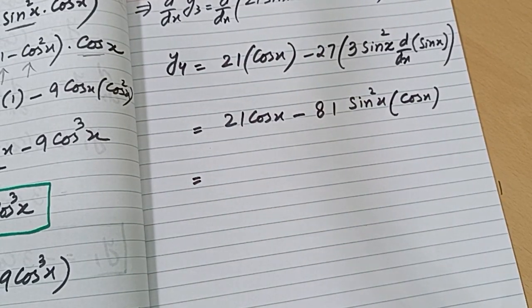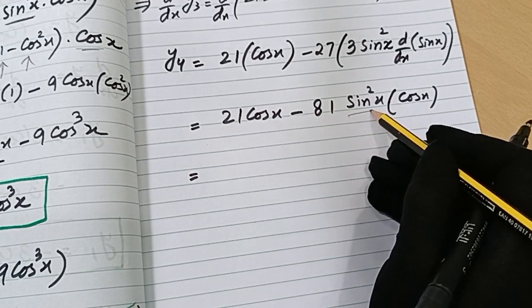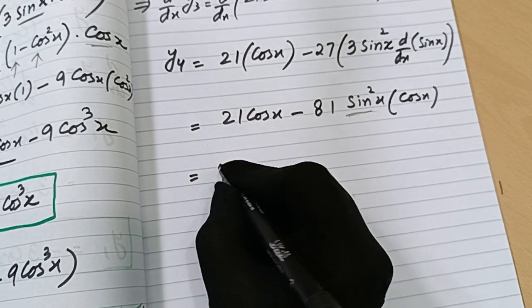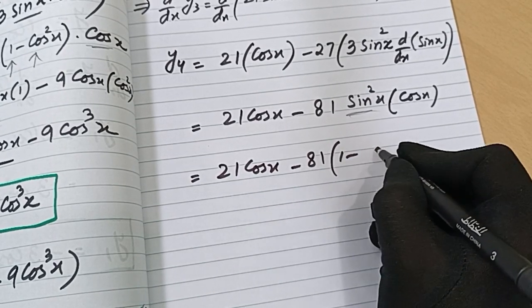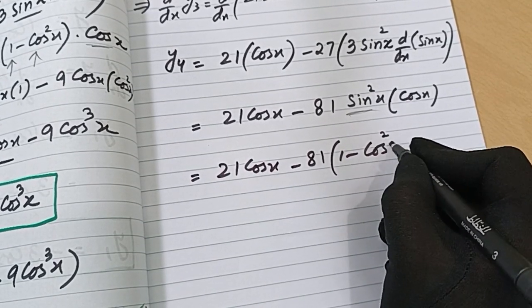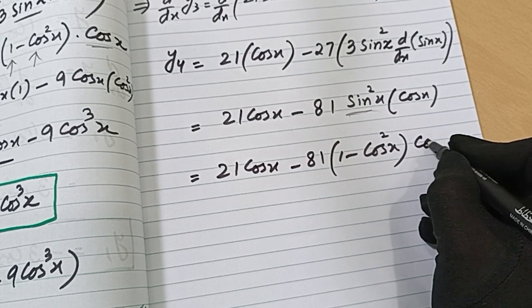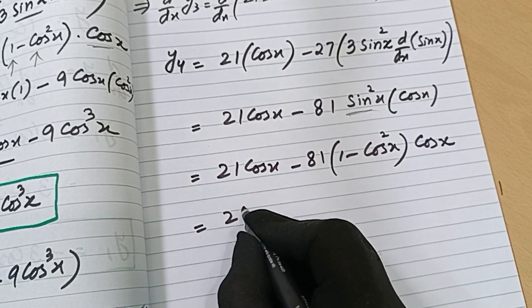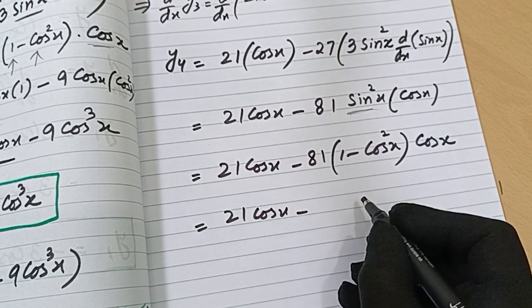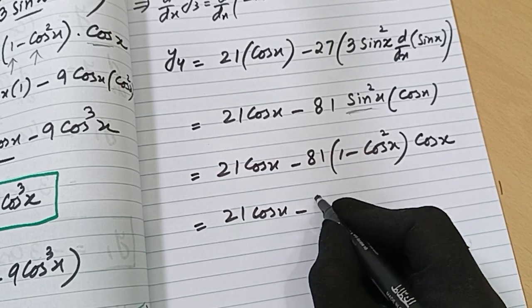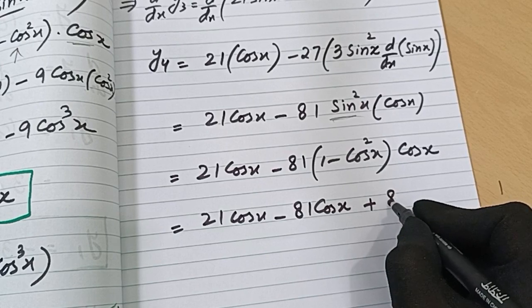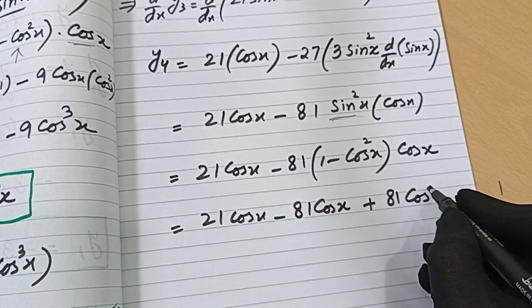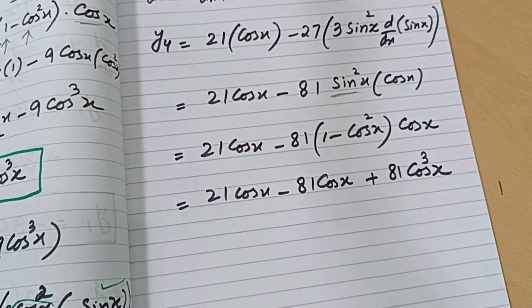Here again we change the sin square, write down its identity. 81, its identity will be changed: sin square equals 1 minus cos square x, and cos x, minus 81 and cos x multiplied by 1 will remain the same, minus minus plus 81 times cos square and cos 1, cos cube x.